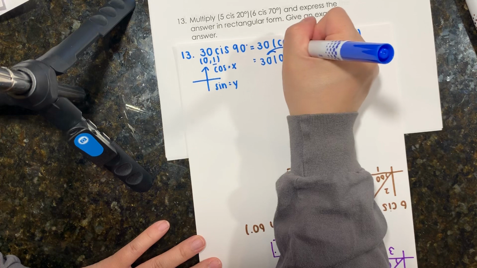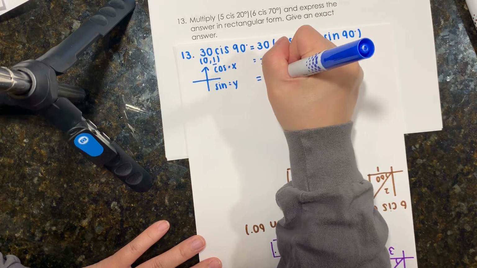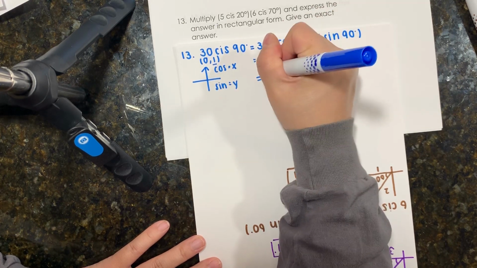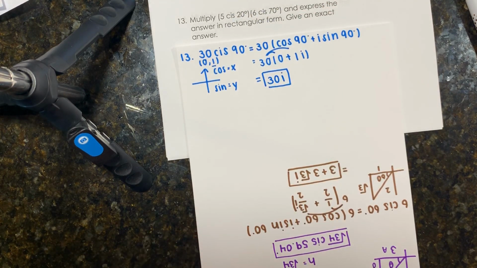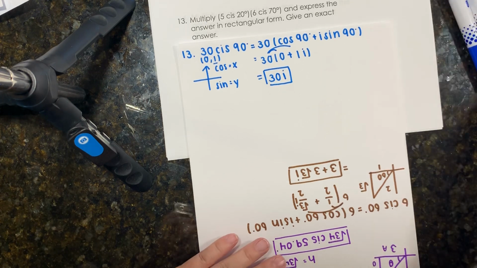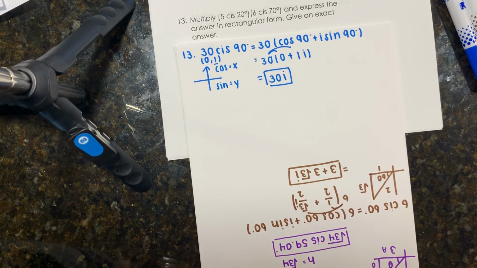So when you distribute the 30, you're just left with 30i as your result. So you multiply the moduli, then you add the degrees, and then you convert it and expand it from cis to cosine plus i sine.